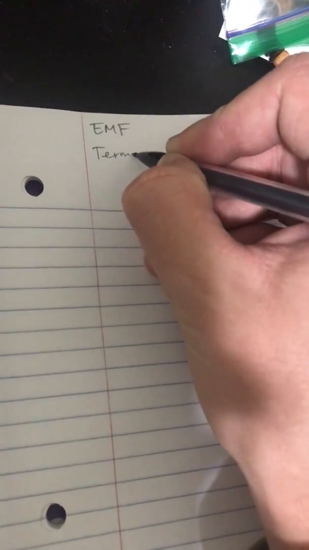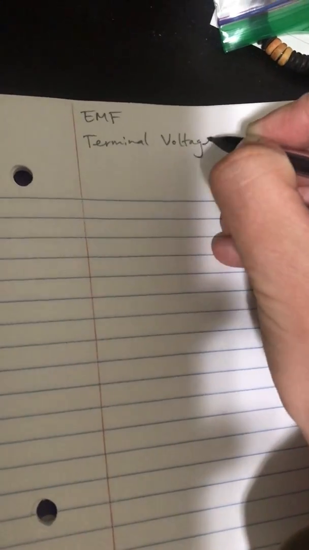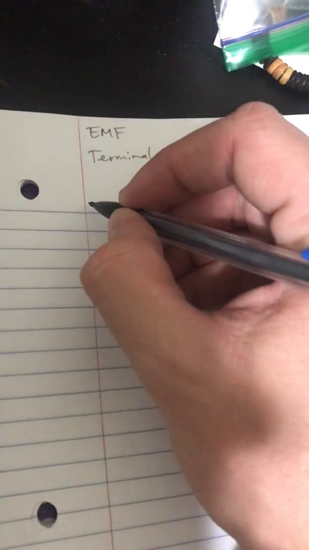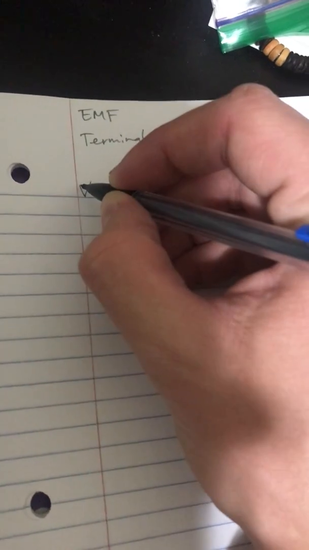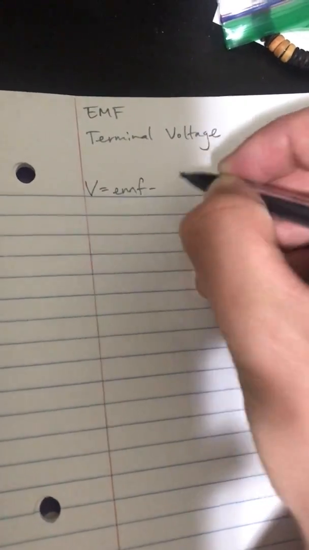Hey everyone, so today we're going to be talking about the EMF, which is the electromotive force, and terminal voltage. So I'm just going to write out the equation that relates the two, and I think that'll help with understanding as we go throughout the video, and I'll reference it throughout.